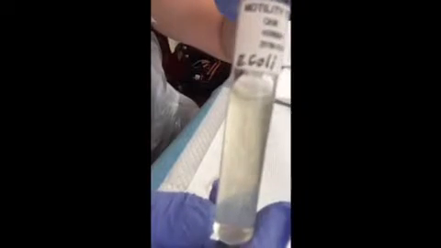So you can see the stab line here. You can see there's a significant amount of growth for the E. coli. You can kind of see the movements of the bacteria.